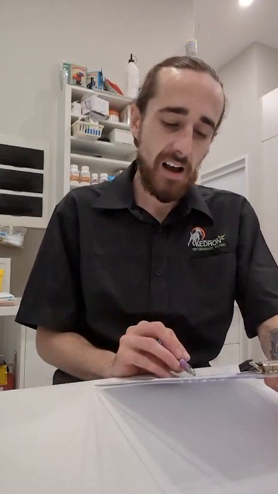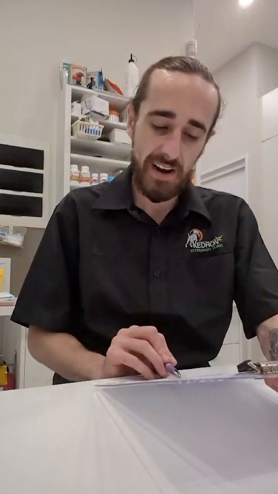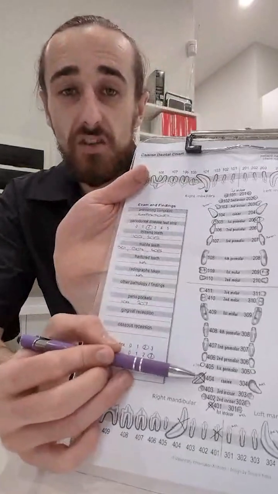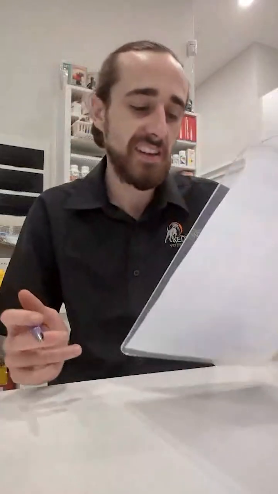We had no gingival recession, nor did we have any tooth resorptive lesions or any fractures, which I have noted. We did extract today the 401 incisor and the 404 canine, so I have noted them there with a cross to indicate that they have been extracted.